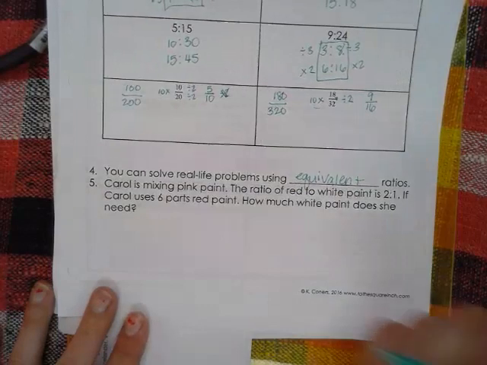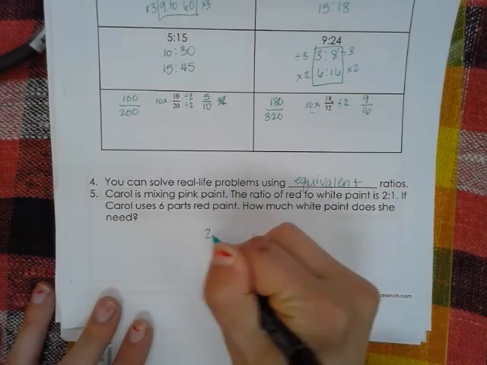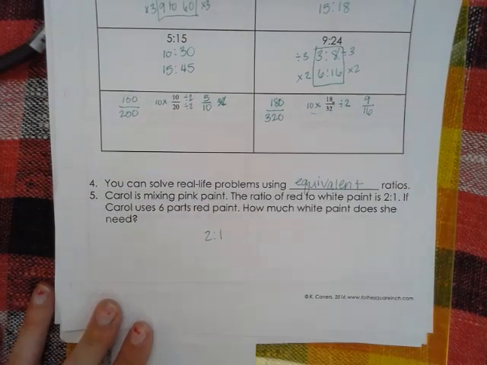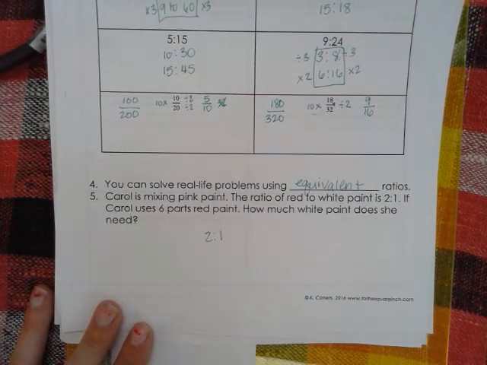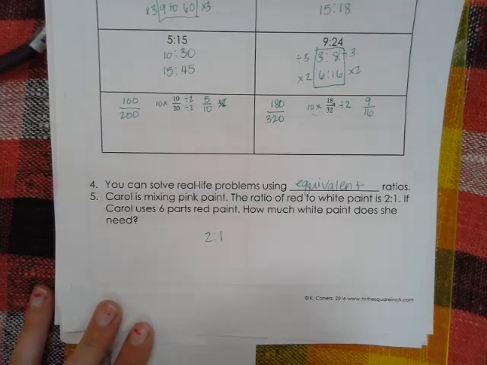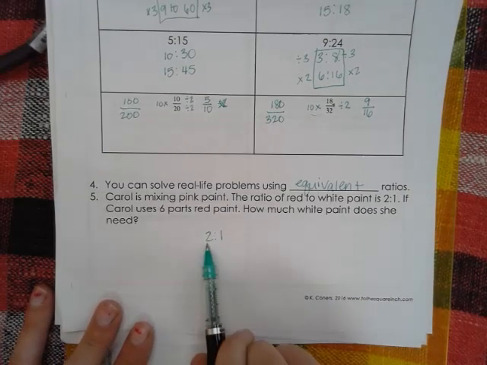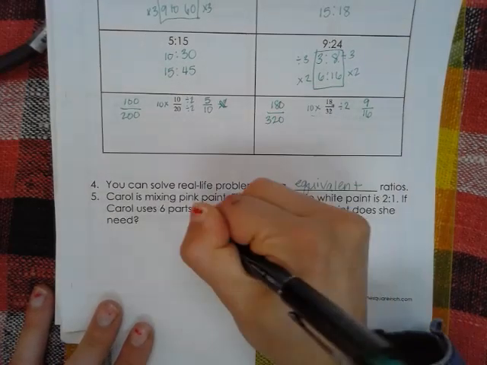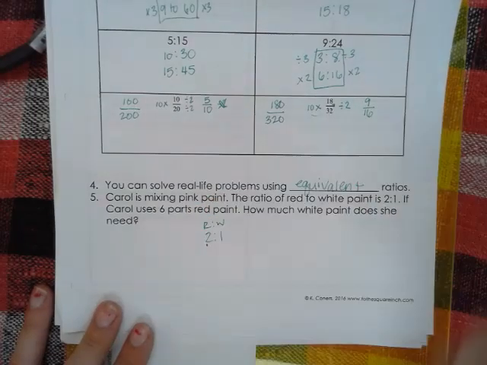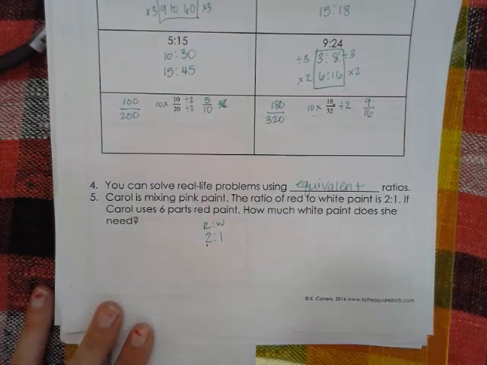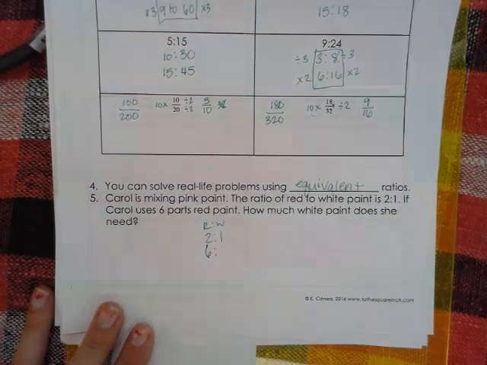So I'm going to set this up as 2 to 1. That's my original ratio. Maybe I should put a label up here, so R for red, W for white.